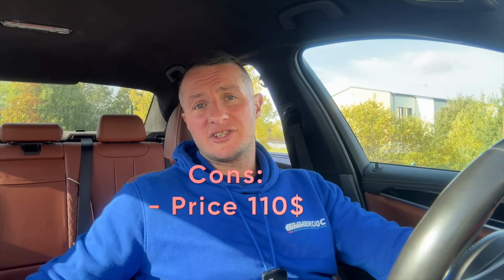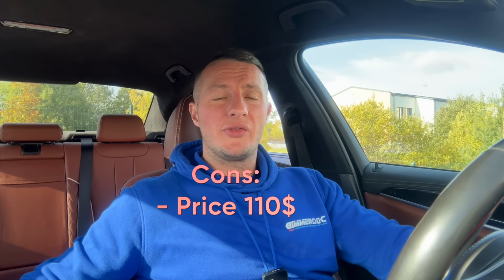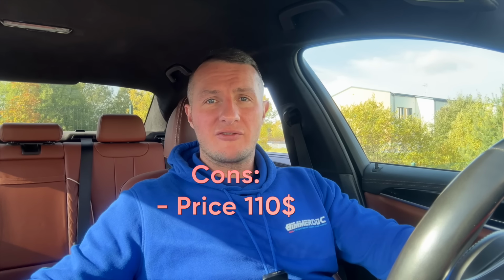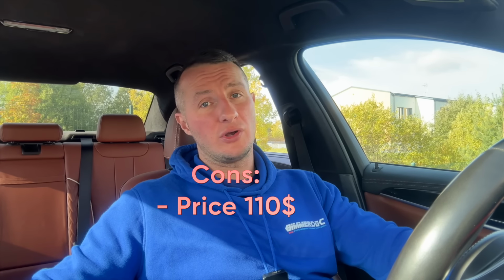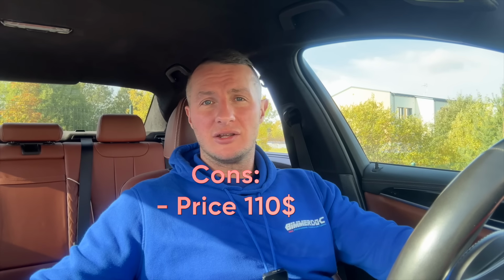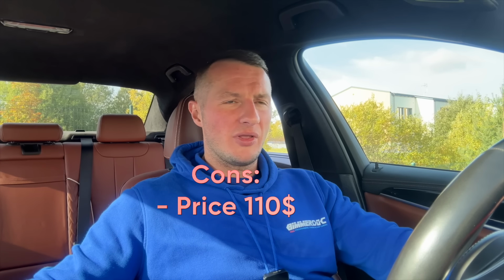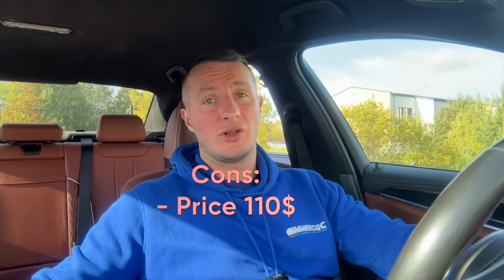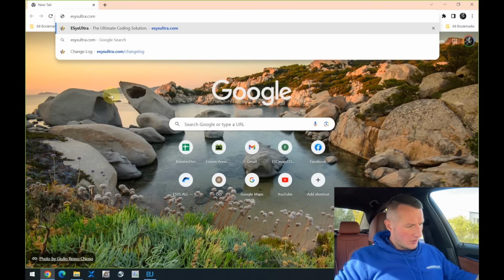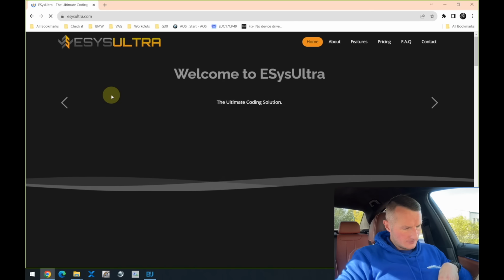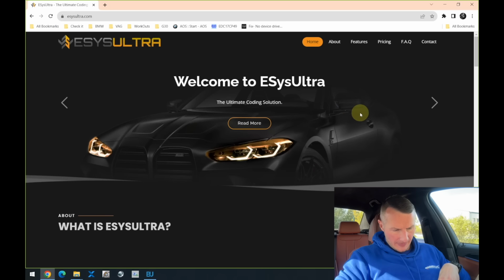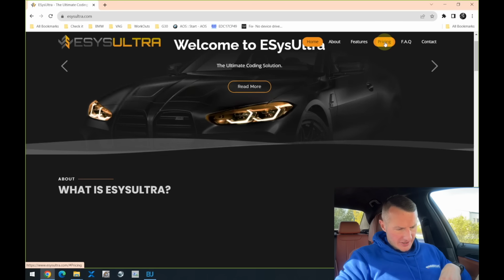Downsides: the price is $110 without any taxes. If you're buying from another region, for example from Estonia, the tax will be added, so the total price will be 130-something dollars or euros, depending on your currency. So that could be a downside. But overall, very good launcher. Let's launch it and see how it looks, and of course where to purchase it. Go to esysultra.com. This is their official website. First thing, the pricing, let's see it.